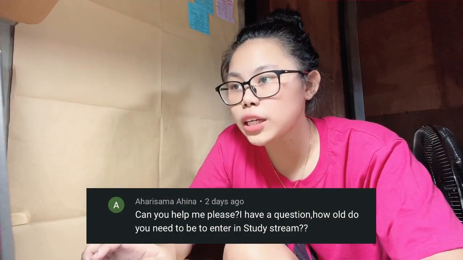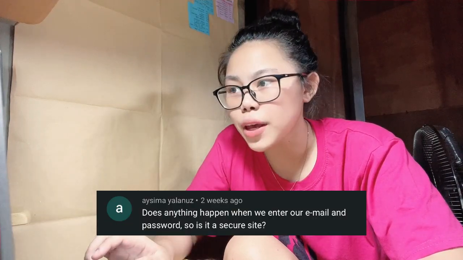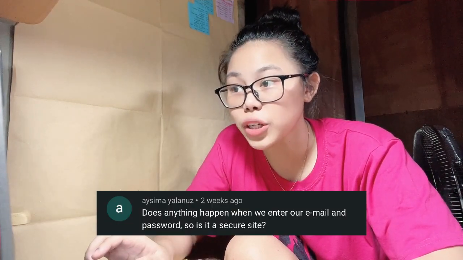Okay, next question. How old do you need to be to enter in StudyStream? You have to be at least 16 years old. Does anything happen when we enter our email and password? So is it a secure site? Personally, I did not have a chance to enter my email and password because I am already logged in to my Zoom account. And for the question, is it a secure site? Well, I've been using it for 3 weeks now, and so far so good. I had no security issues.